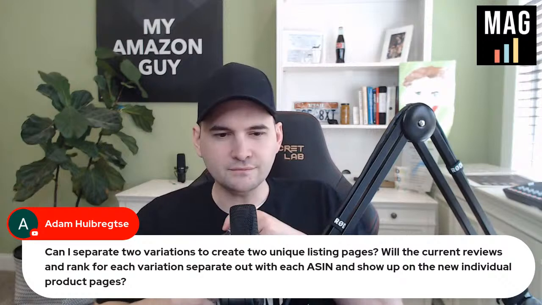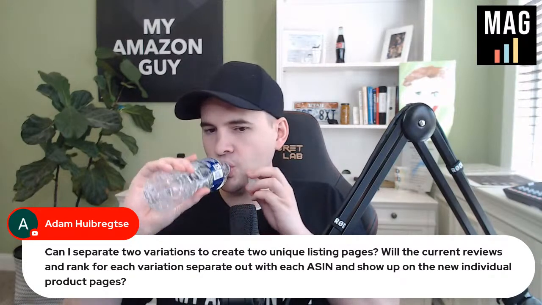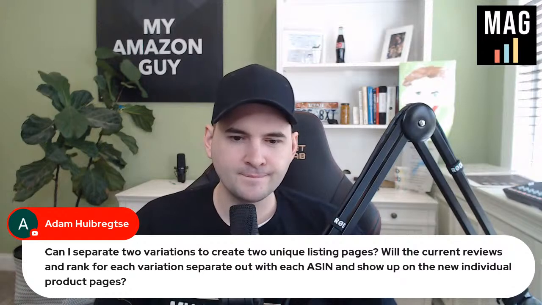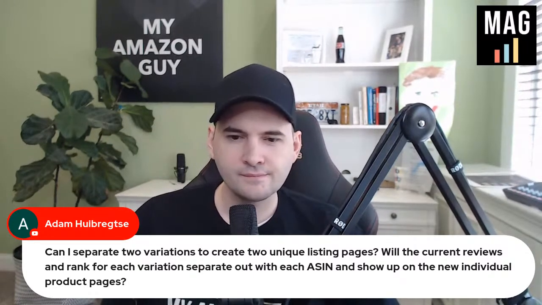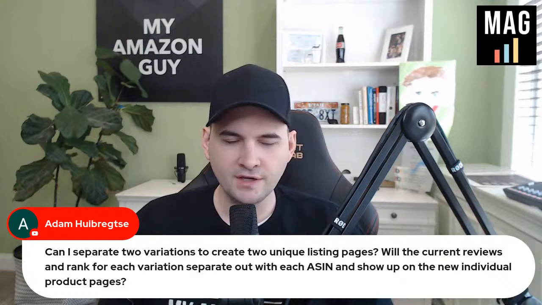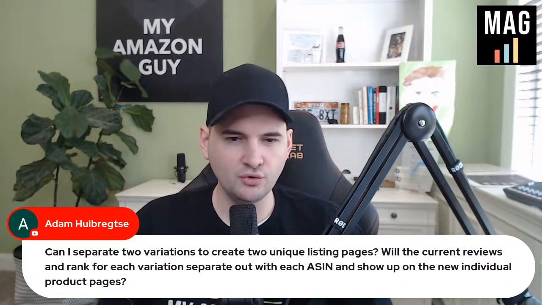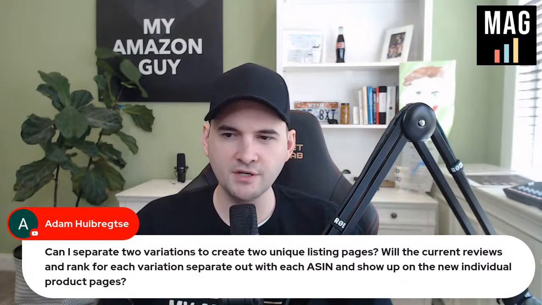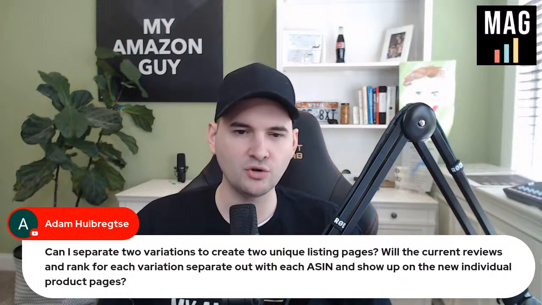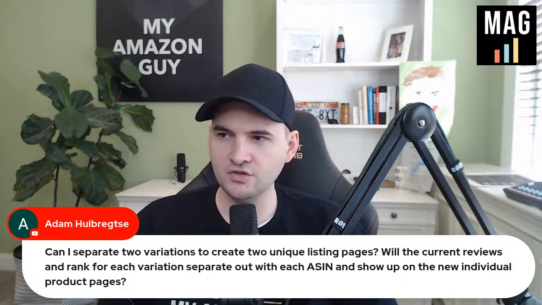Can I separate 2 variations to create 2 unique listing pages? Will the current reviews and rank for each variation separate out with each ASIN and show up on the new individual product pages? Yes, it will. This is very safe to do, almost guaranteed to work seamlessly. The only reason I would generally split out 2 variations is if both of them are highly successful and you could gain additional coverage in search results.